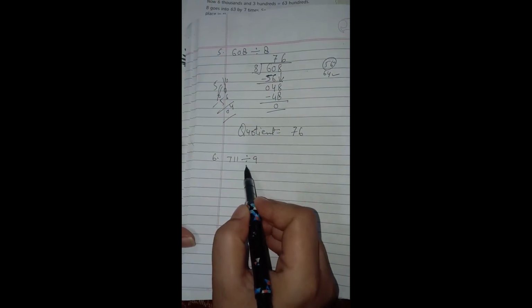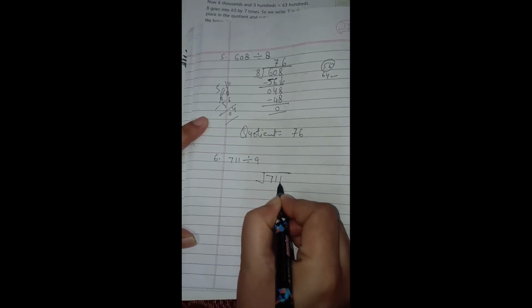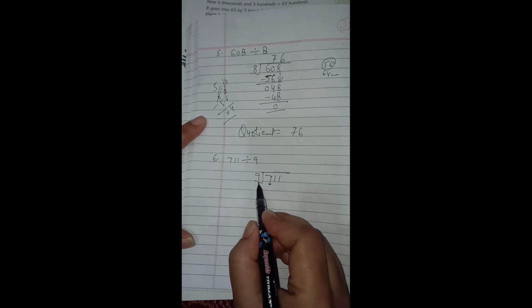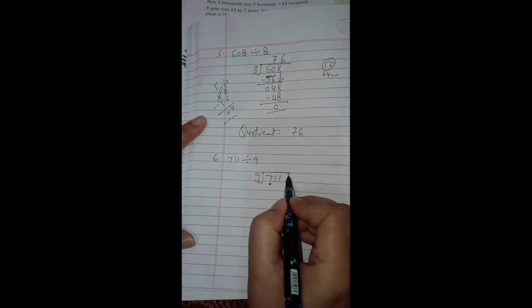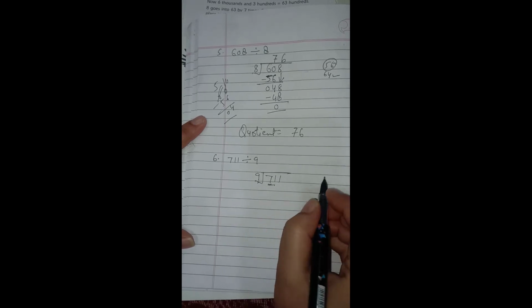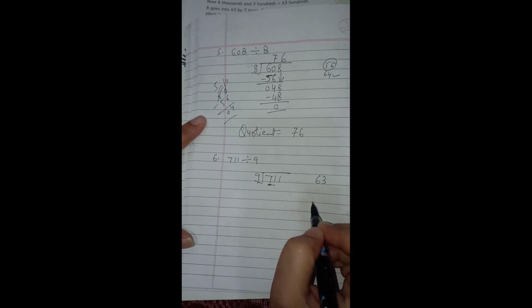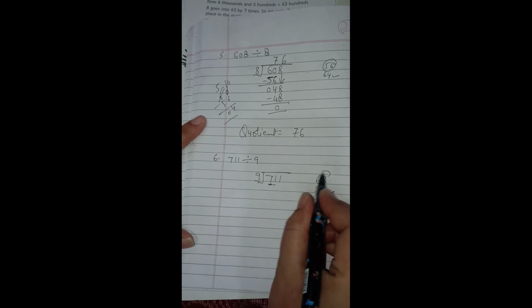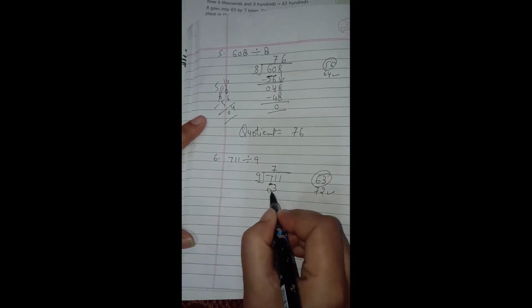711 divided by 9. So let us write it like this. Now here the first digit of dividend on the left side is less than the divisor. So we will take 2 digits. Now we know that 9 sevens are 63 and 9 eights are 72. 72 is greater, so we will take this. Okay, 9 sevens are 63.